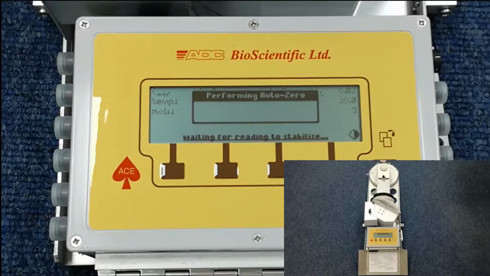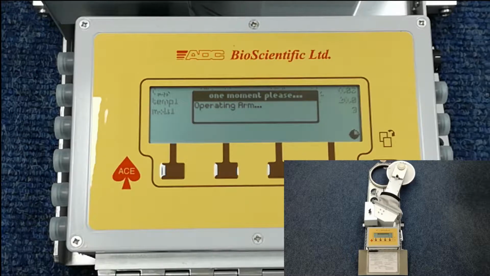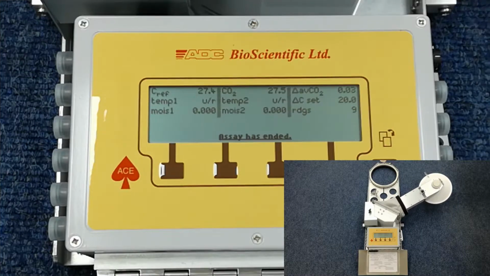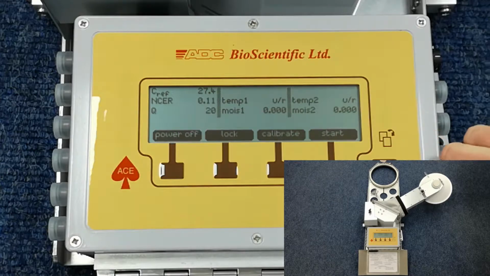Finally, a zero measurement is made after the lid or chamber has opened at the end of an assay. This value is used to recalculate ambient CO2 and so produce calibrated delta CO2 and NCER values.